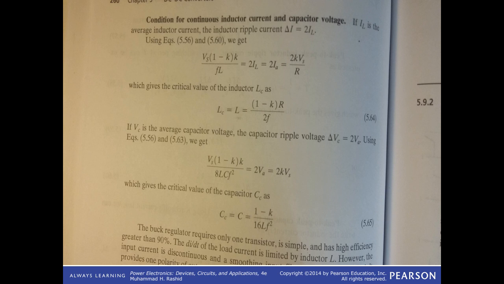But while frequency is selected, you have to be careful about the device frequency level. Every device, meaning power electronic switches such as MOSFET or IGBT, insulated gate bipolar transistor, has a rated current and rated voltage.